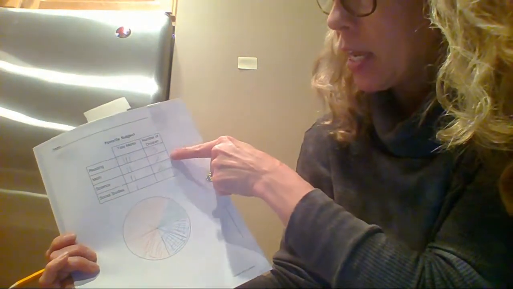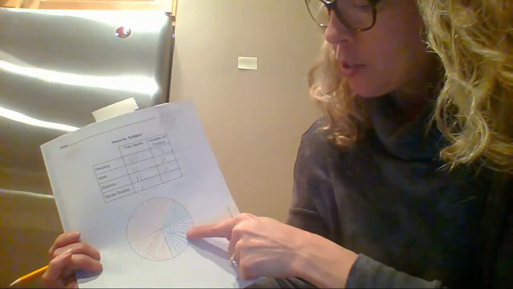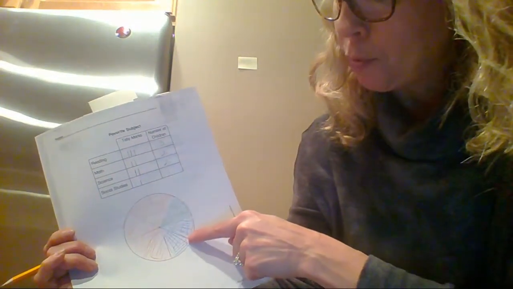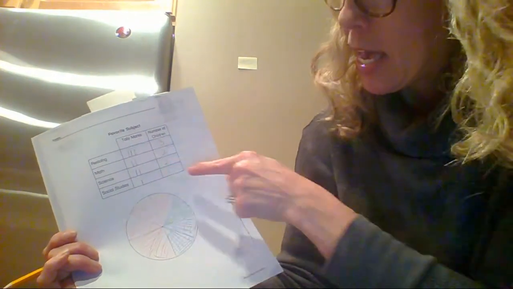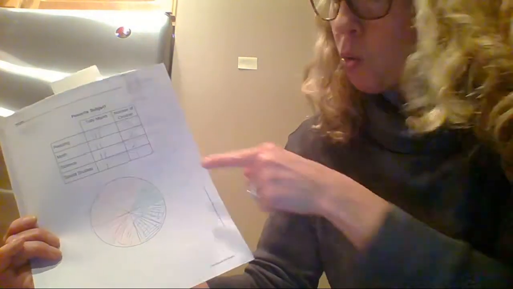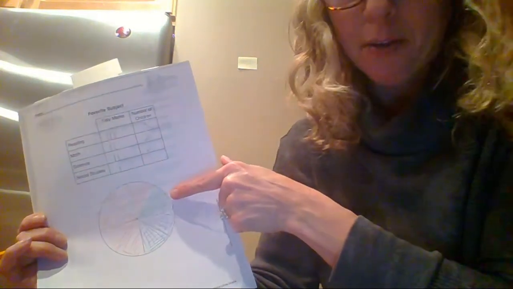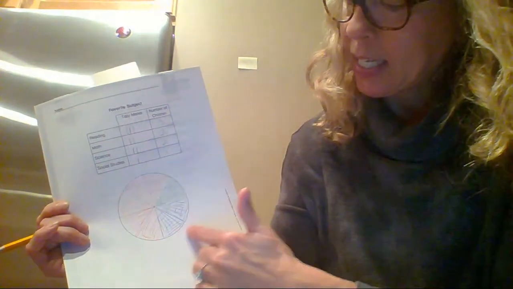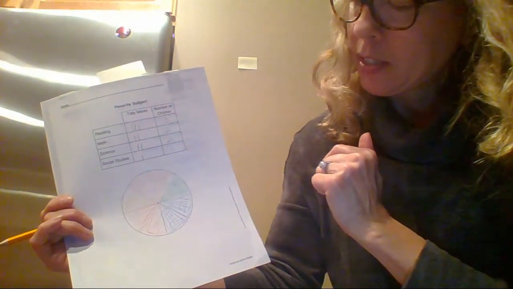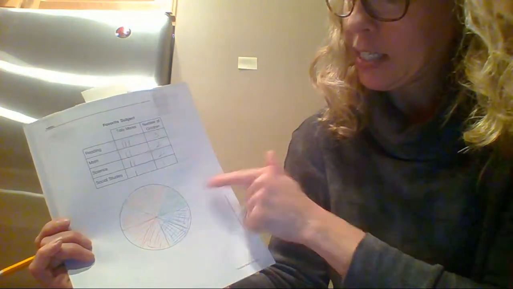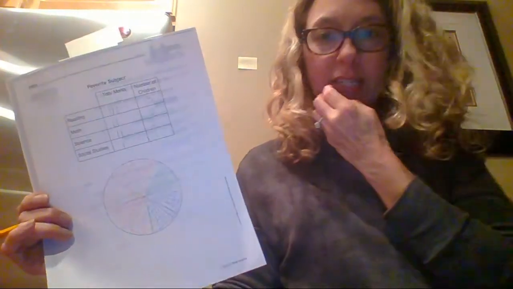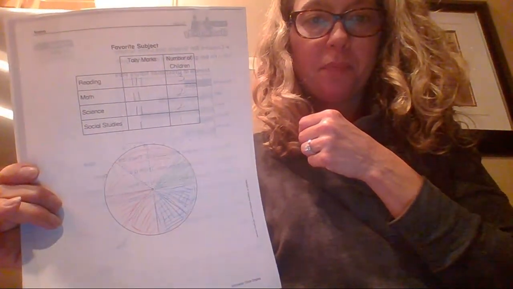Math and science were both 2. So math has 2 blue pieces of pie. Science has 2 red pieces of pie. And finally, social studies has 1 piece of pie, 1 slice of the pie. Okay? So again, you can visually see the most is the orange. The orange is reading. The least is green. Social studies is green. Okay, so you can decide how you want to do that.